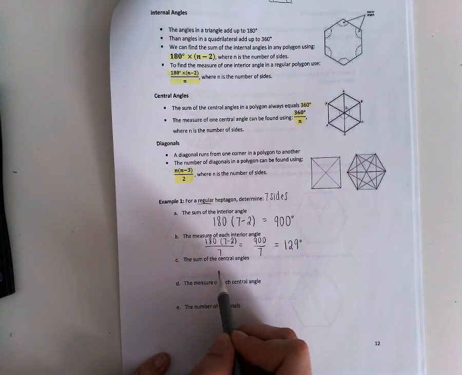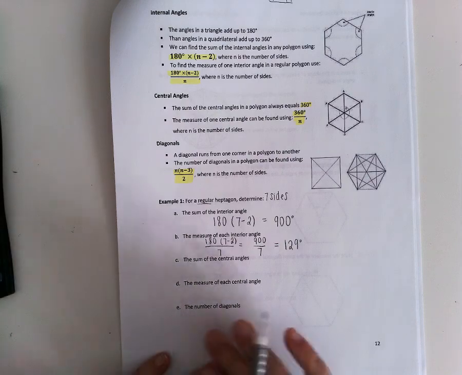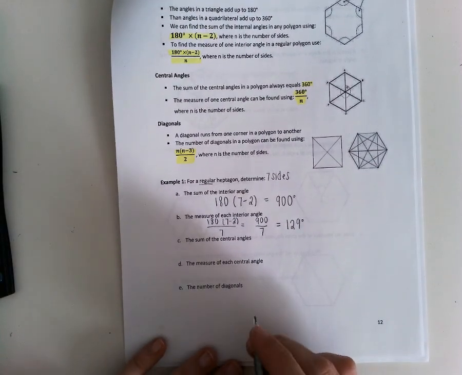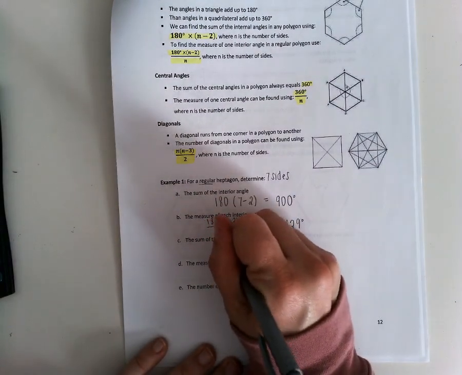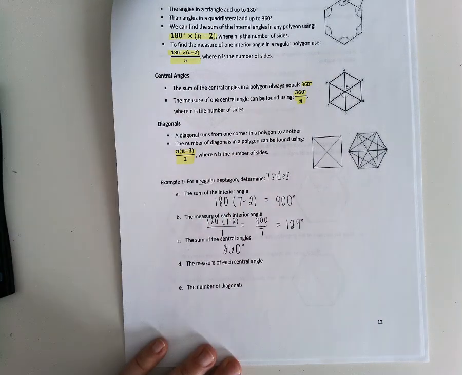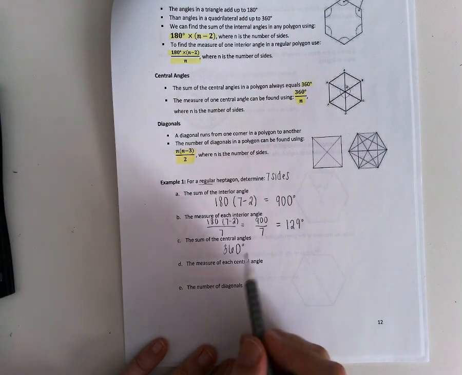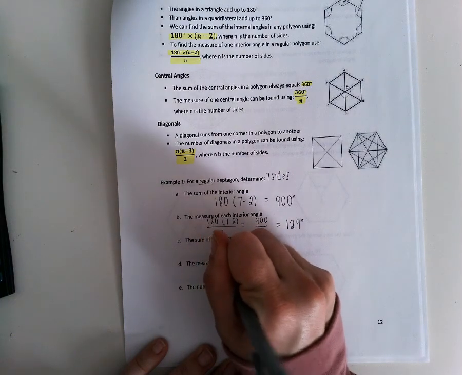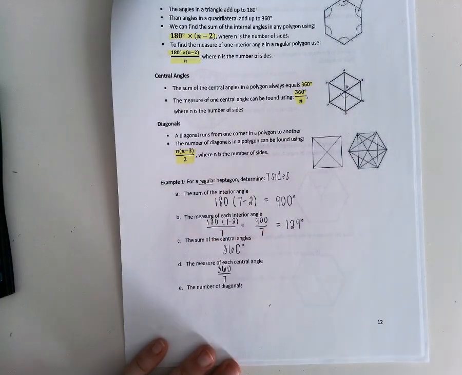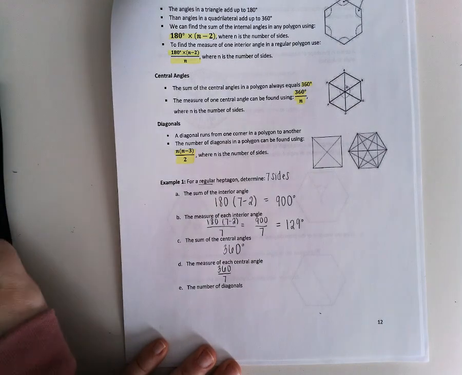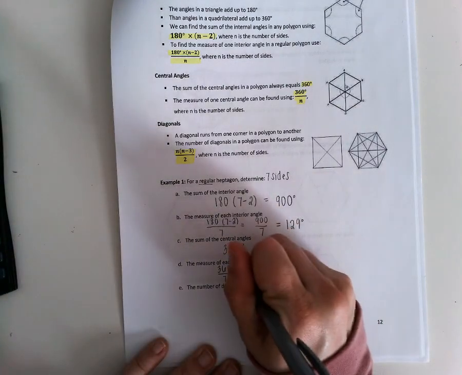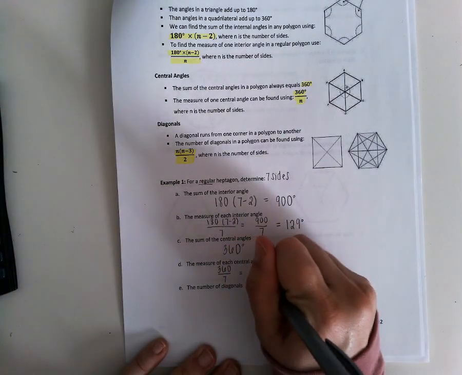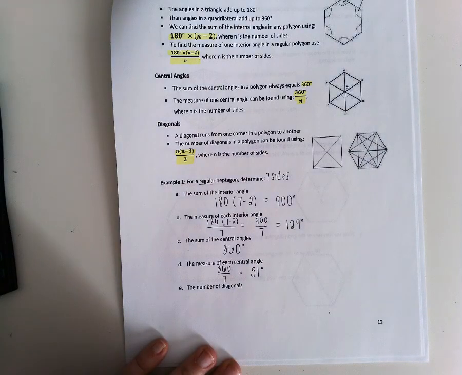The sum of the central angles, it doesn't matter how many sides a polygon has, the sum of the central angles will always be 360 degrees. The measure of each central angle will be 360 divided by the number of sides, so 360 divided by 7. In this case, I'll just round it to the whole, so it's 51.4, so I'll just round it to 51.